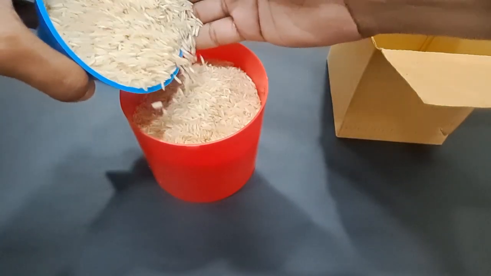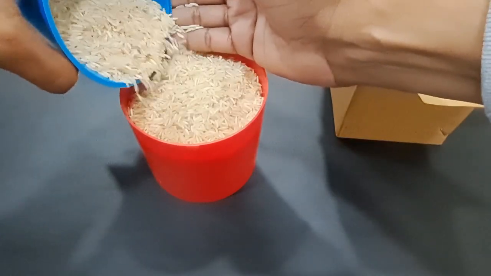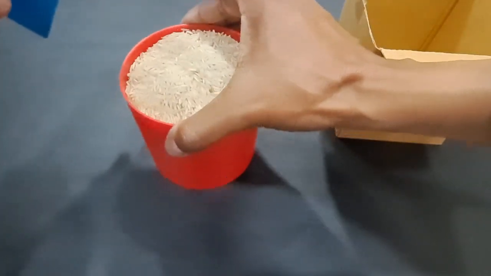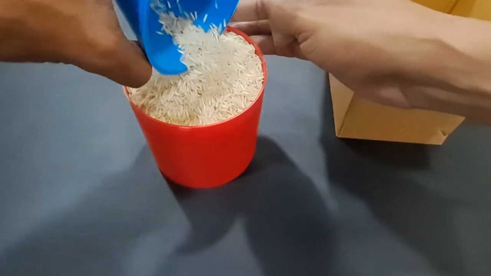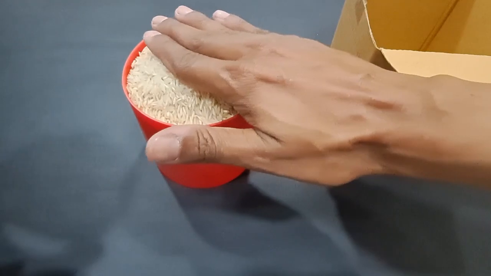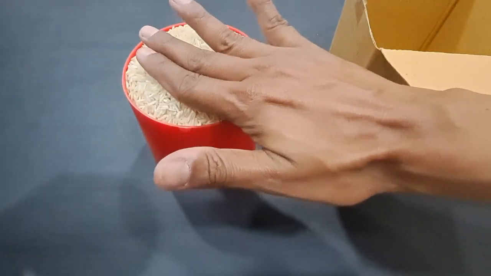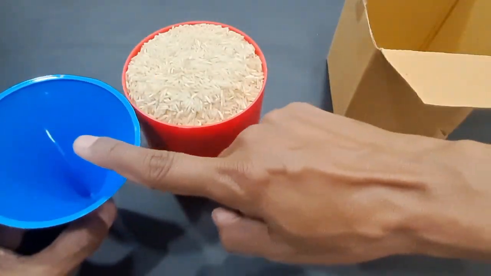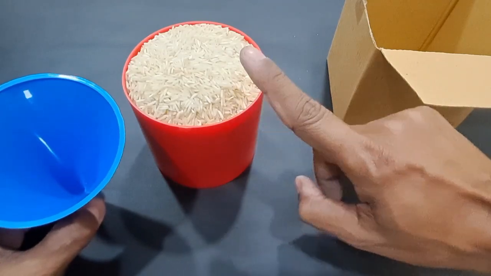Now let's observe what happens to the cylinder. If I pour the entire contents of the cone 3 times in the cylinder, you observe that the cylinder gets filled up to the brim, and therefore we can infer that 3 times the volume of this cone is actually equal to the volume of the cylinder.